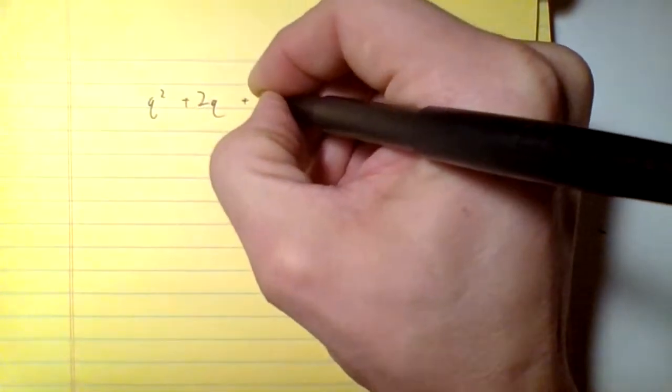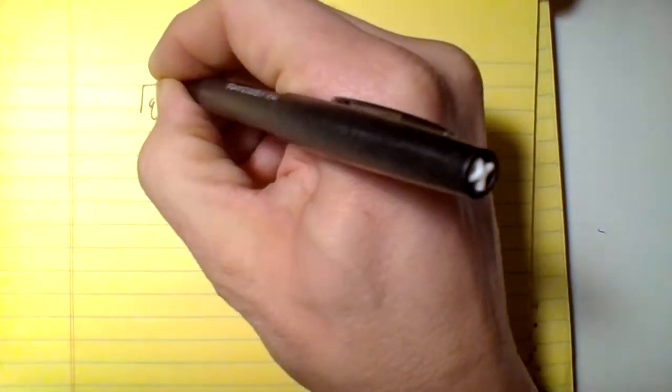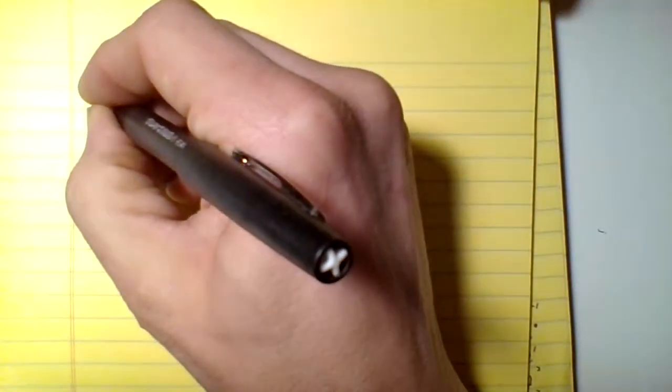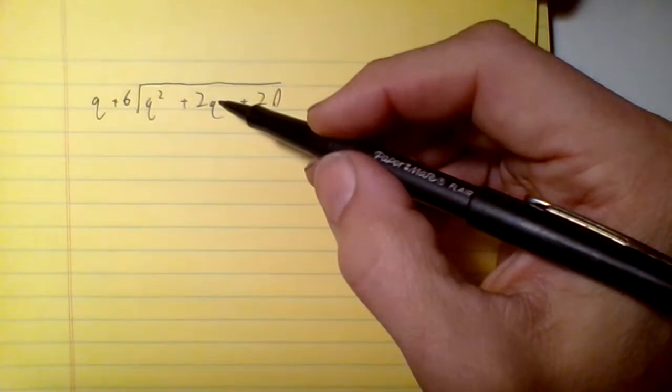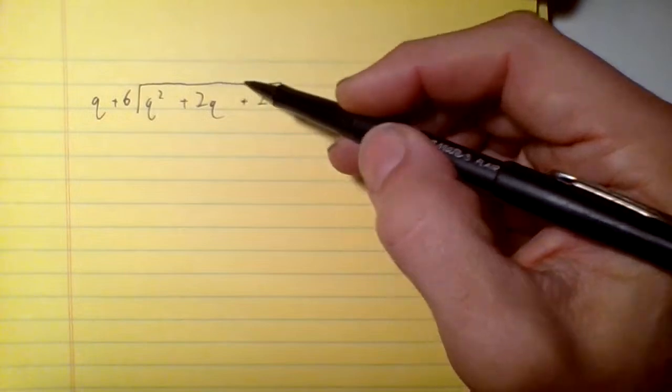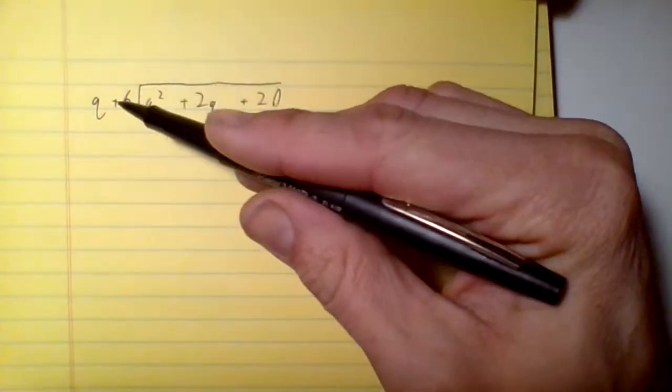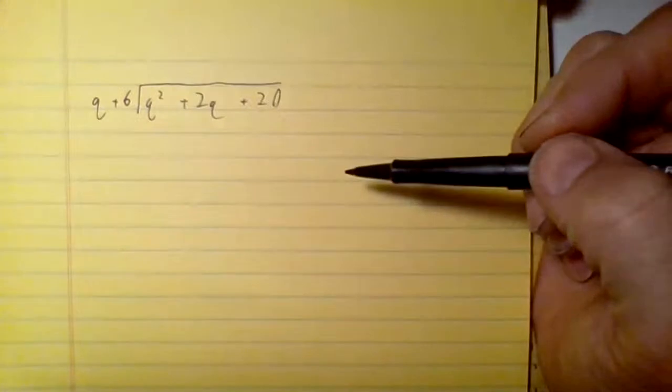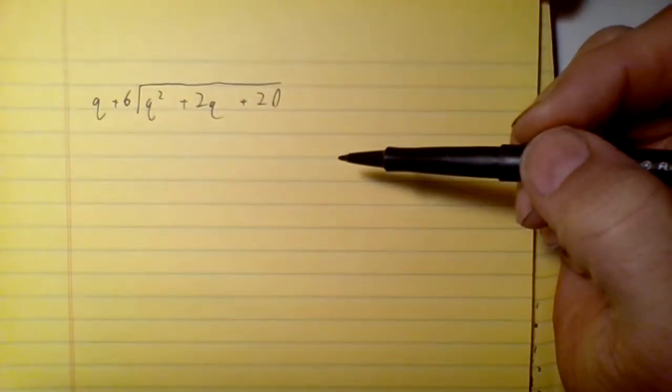So I've got q squared plus 2q plus 20 divided by q plus 6. I think that's the exercise. And so I've got to know what's going to work in this multiplication process. What kind of thing can I write down that when I multiply it by q plus 6, it's going to come out to this? I'm going to work through the process, but this is the thought.